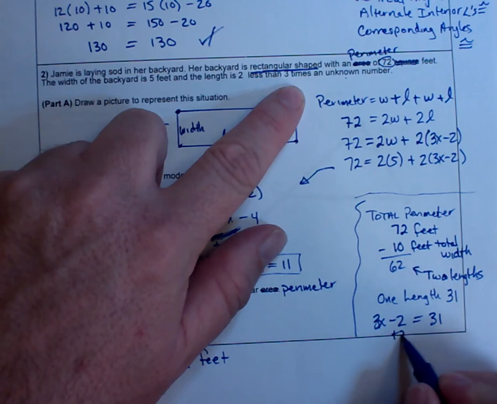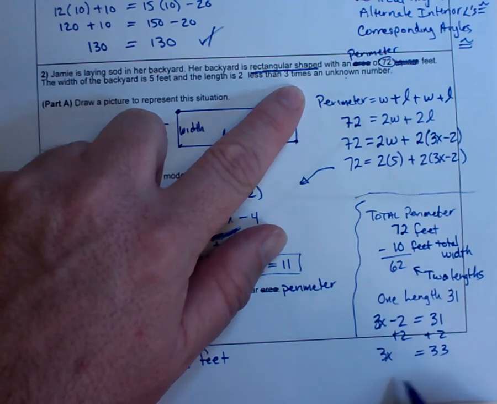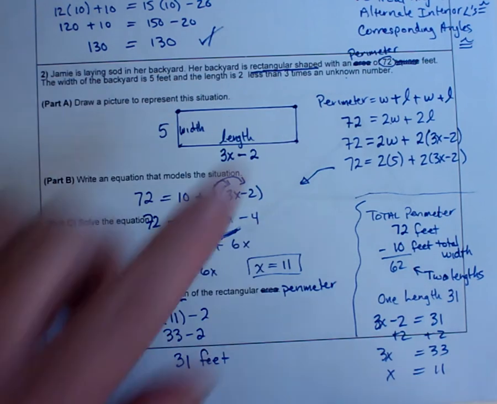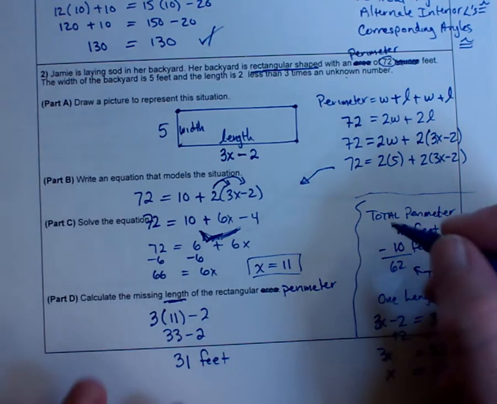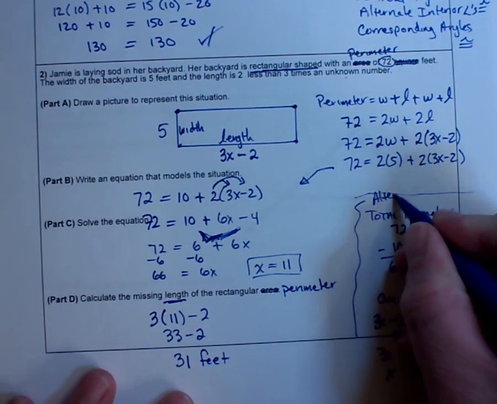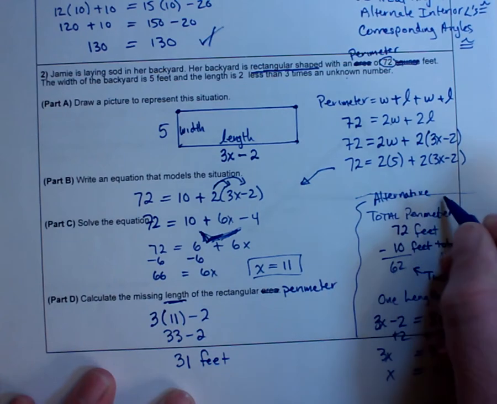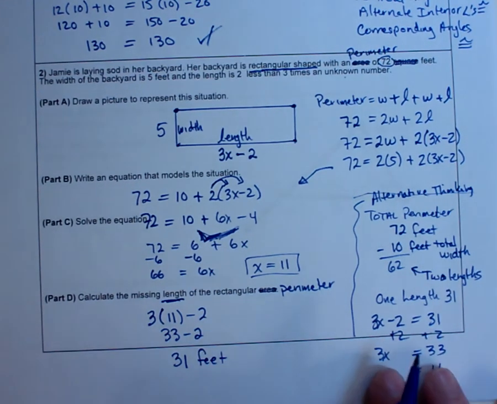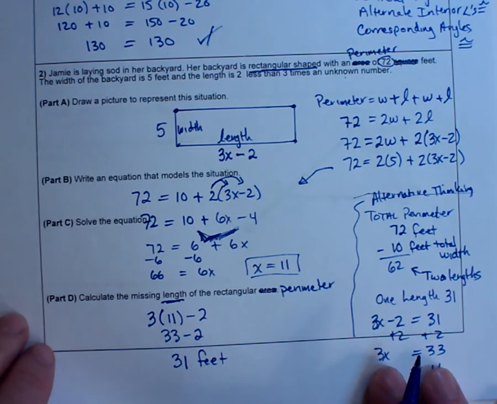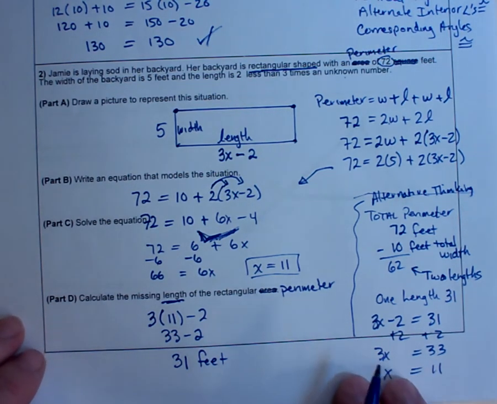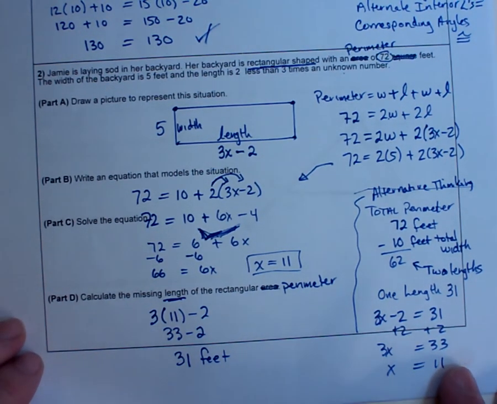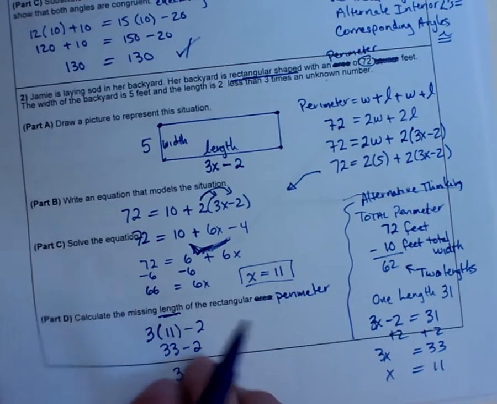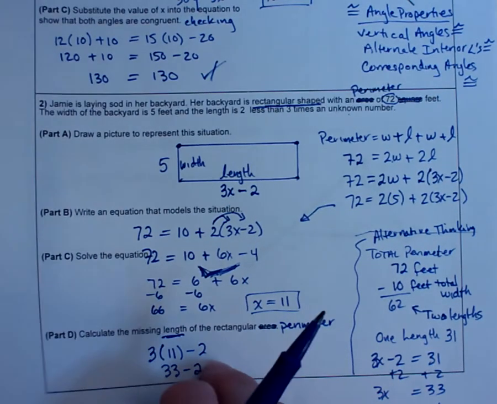If you add 2, 3x equals 33, and x equals 11. So this is an alternative way of thinking. And showing a lot of that, you would probably gain more points than if you didn't attempt any of the answers.